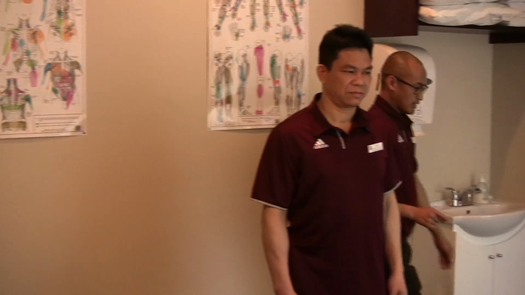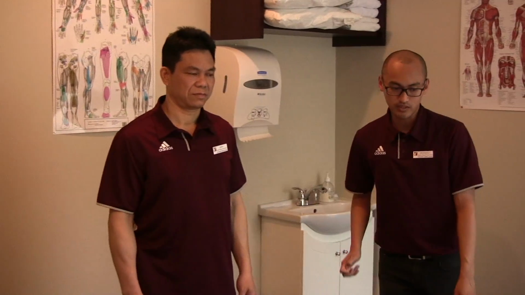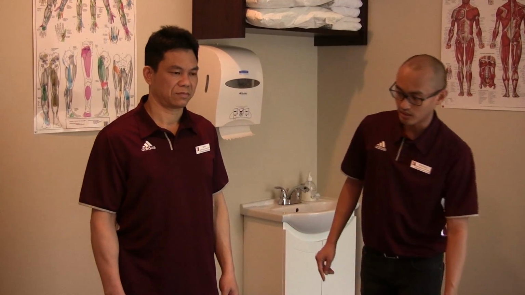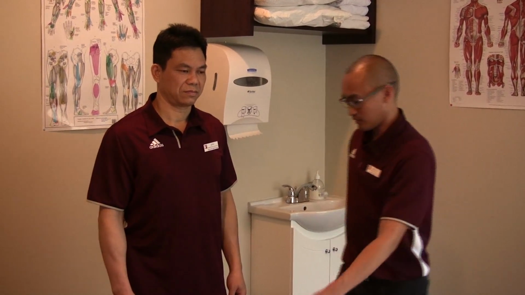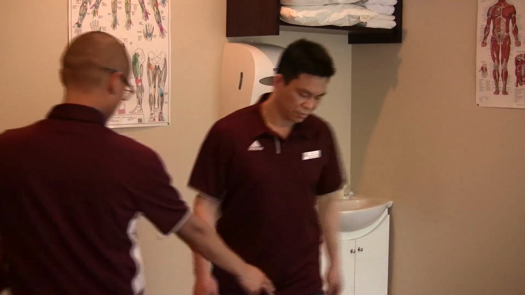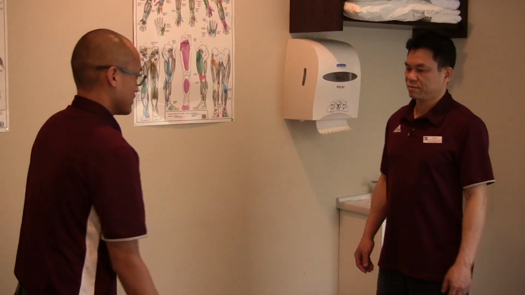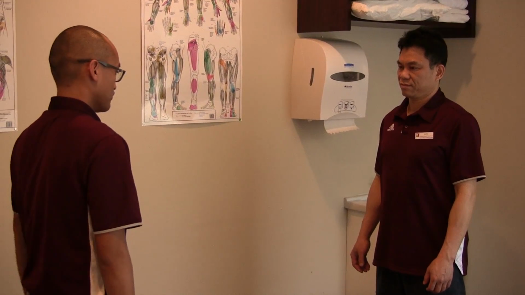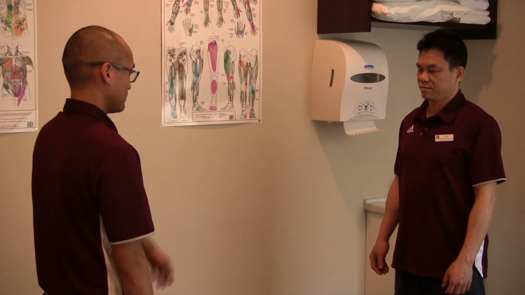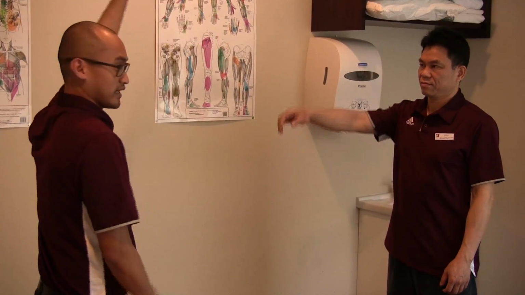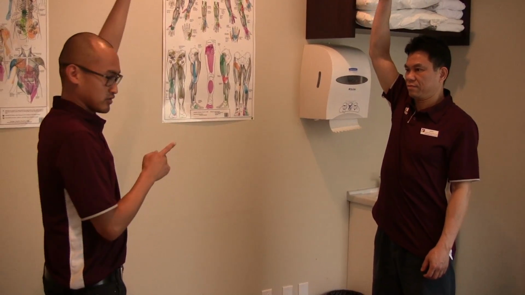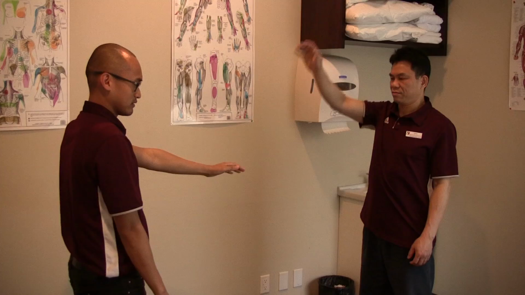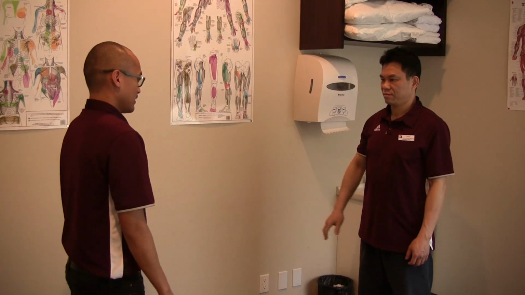So with this one, if you could stand over here, please, face me, and if you could just mimic my movements, do flexion, and he wouldn't be able to do that all the way if he had a pectoral strain.